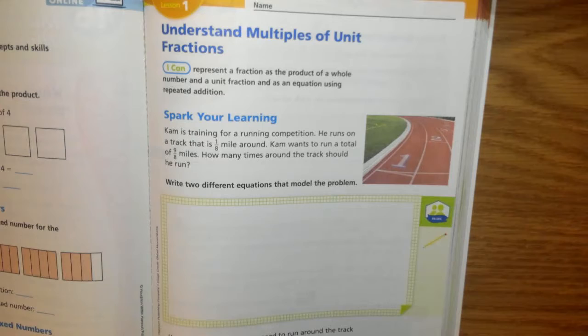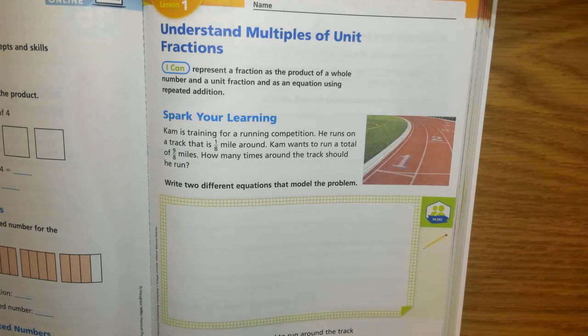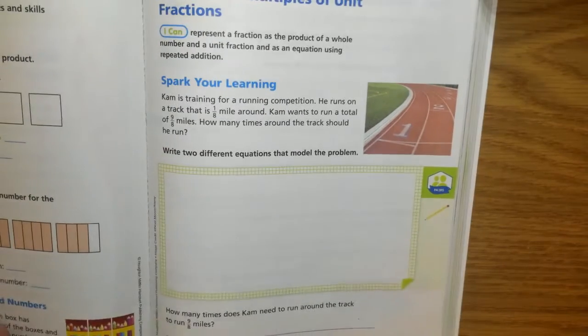So please have Module 16, Lesson 1 out. Understand multiples of unit fractions. We're going to be multiplying fractions with whole numbers, and we will begin. Understand multiples of unit fractions. Let me just get this all set up here. Make it easier. There we go.